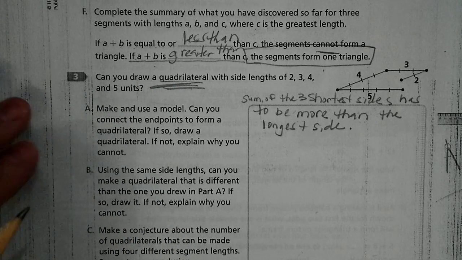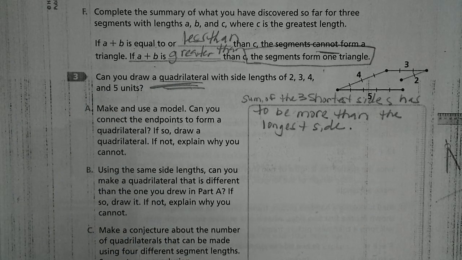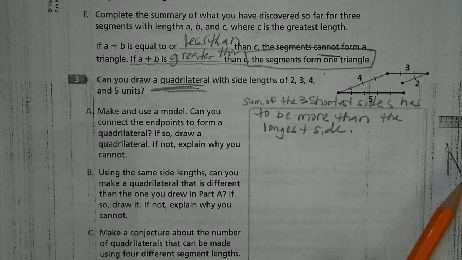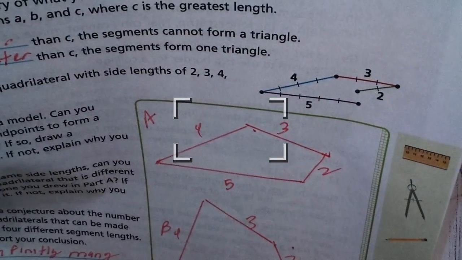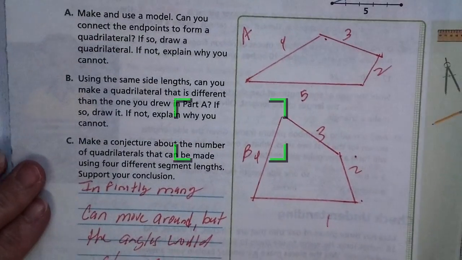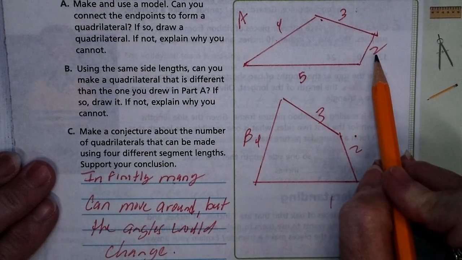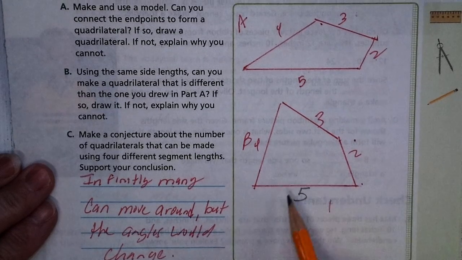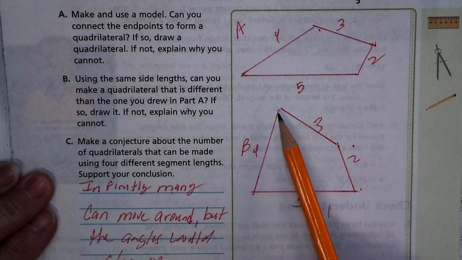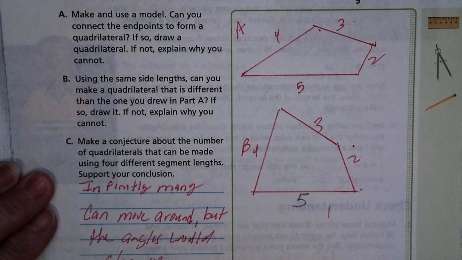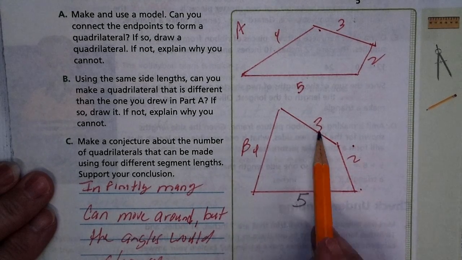So if, by the theorem, you add the two shortest and it's larger than the third, it will only create one triangle. Okay? It's different for a quadrilateral. In a quadrilateral, we can have a variety. And I'm going to show you what I've already drawn. That way we don't have to spend too much time drawing them. So if you can see, this was a 5, 4, 3, and 2, right? And then all I did was re-change the slants of my lines. Same lengths, 5, 4, 3, and 2.